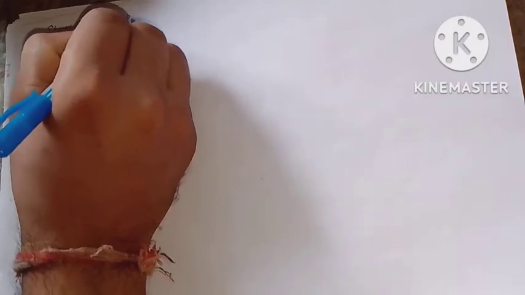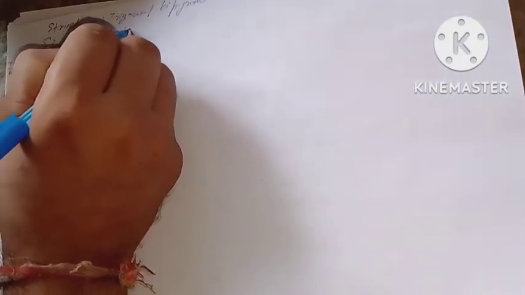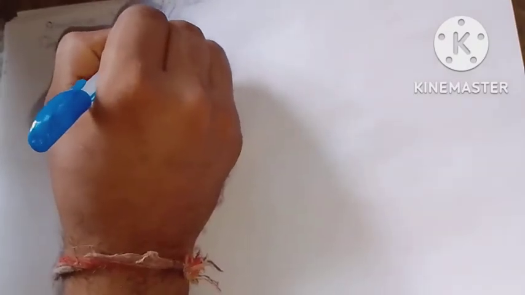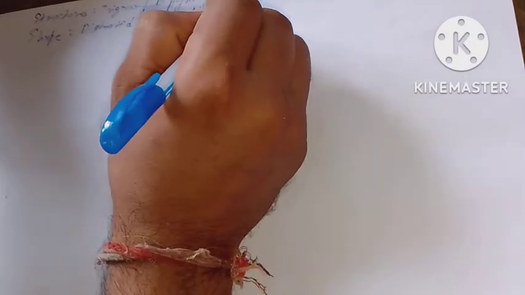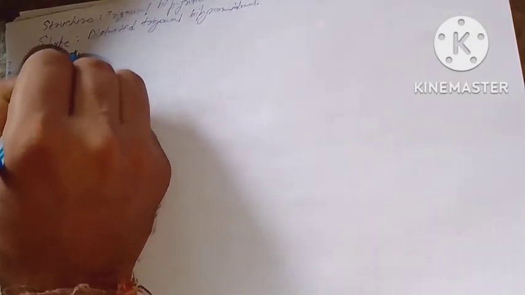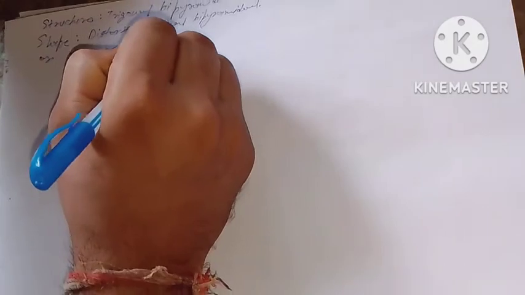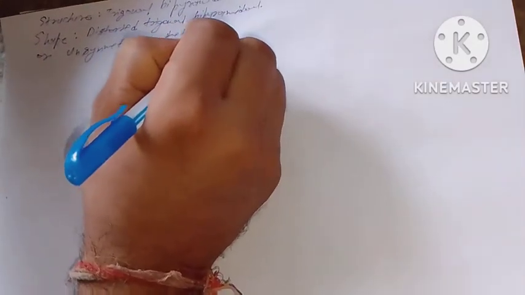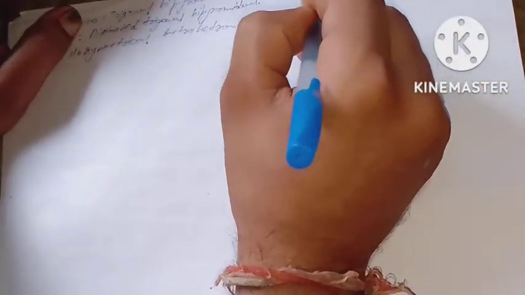Structure: trigonal bipyramidal, and shape: distorted trigonal bipyramidal, an unsymmetrical tetrahedral shape, okay.